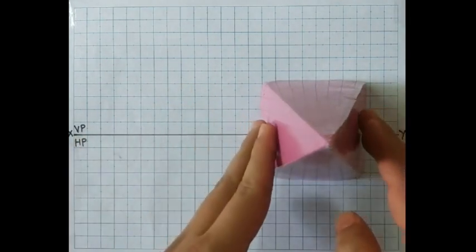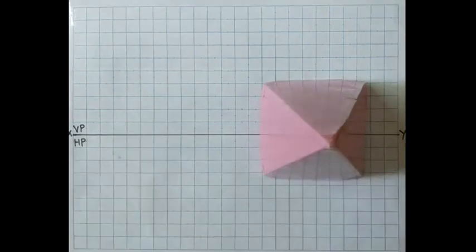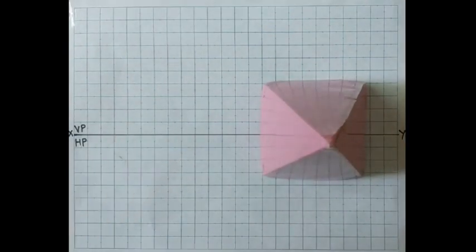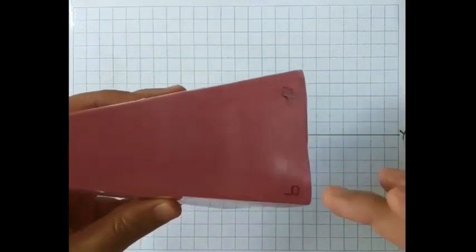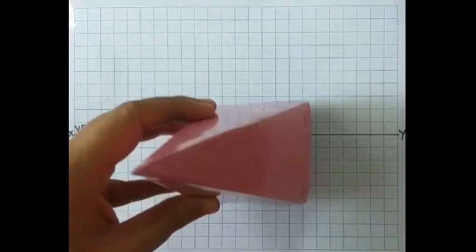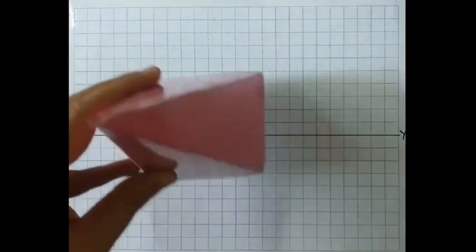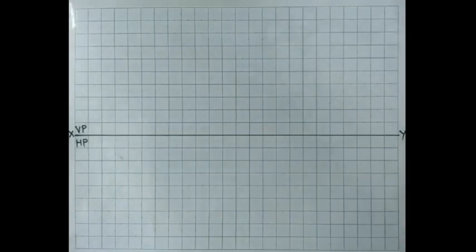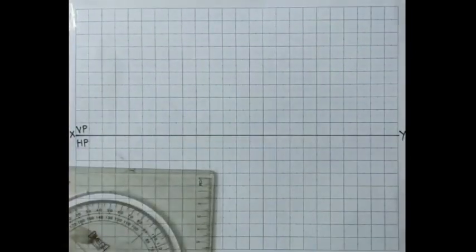Initially we are going to place the pyramid on HP, and we are going to take the front and top views. So this is the initial position. I'll start with drawing the top view. I'm going to take A and B as the resting edge, and that resting edge should be perpendicular to the XY line. Always the resting edge, we are going to take it perpendicular to the XY line. So I'll start drawing.